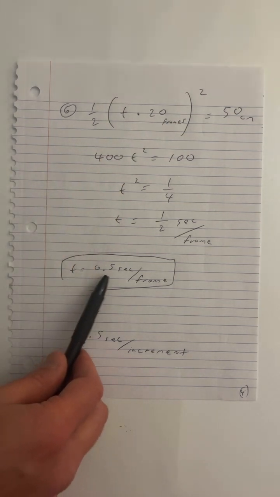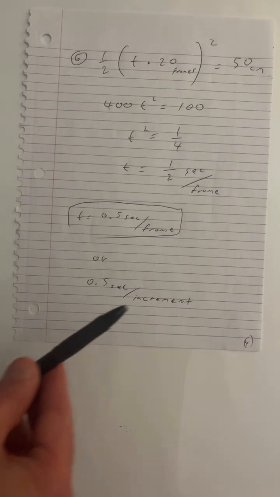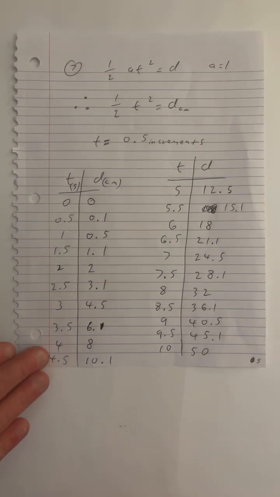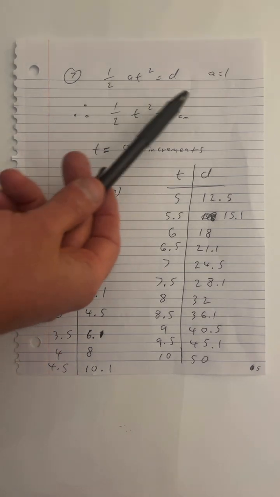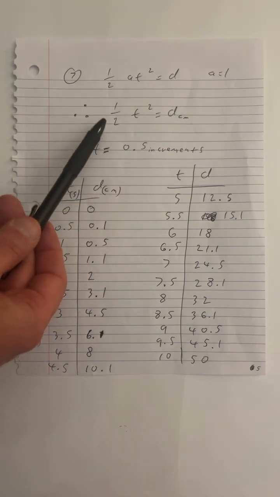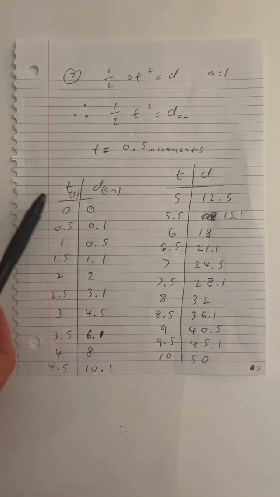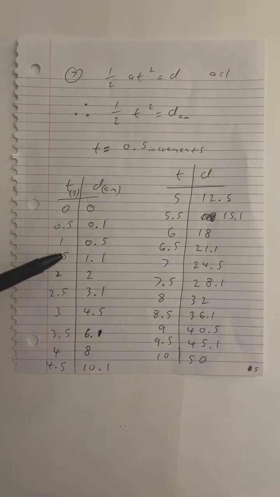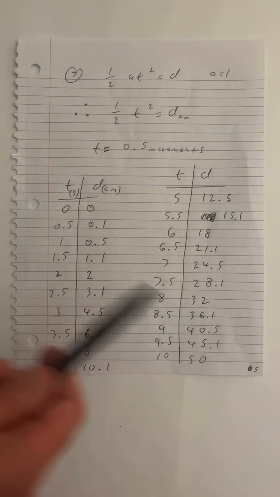So I just said here time is 0.5 seconds per frame, or 0.5 seconds per increment, because that's why it's jumpy with the stop motion for every increment. For anyone that wants to do this at home or for a school project, just 1/2 at squared gives the distance. The acceleration is 1 centimeter per second squared, so the a drops out since it's just 1, so it's 1/2 t squared equals distance. This tells me the time in increments of 0.5, because that's how long each frame was, 0.5 seconds per frame. And then the distance, I just plugged in time here, and I got my distances all the way down.